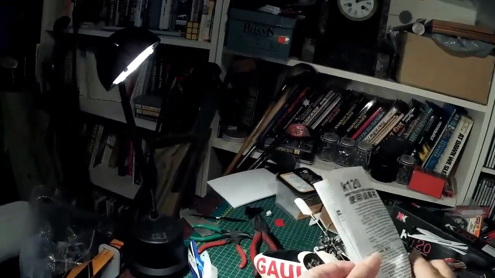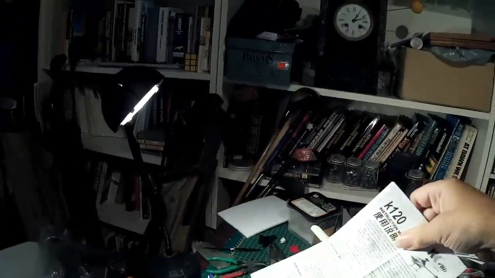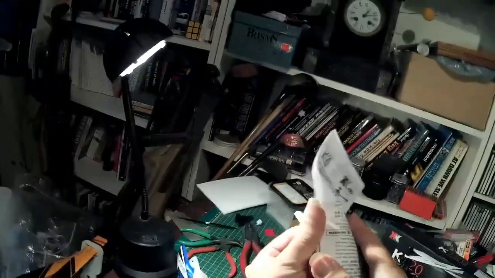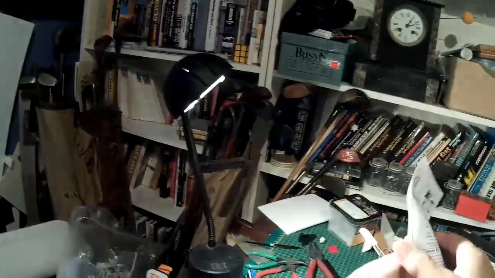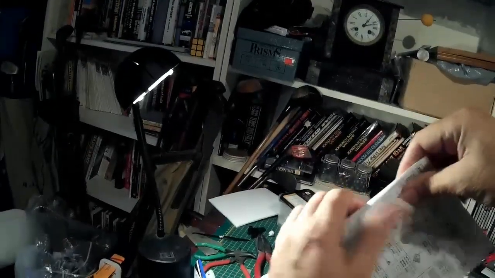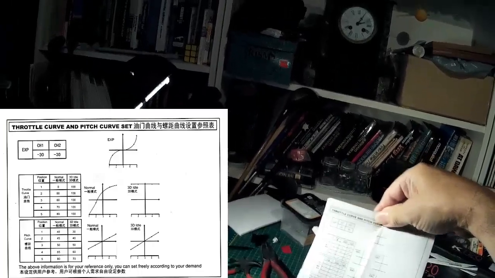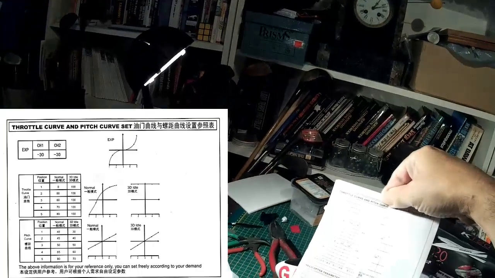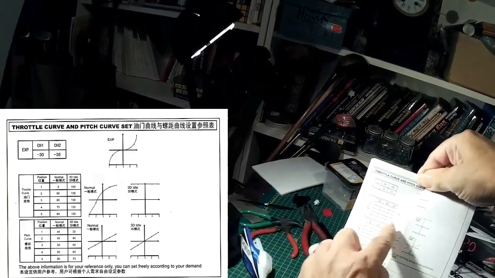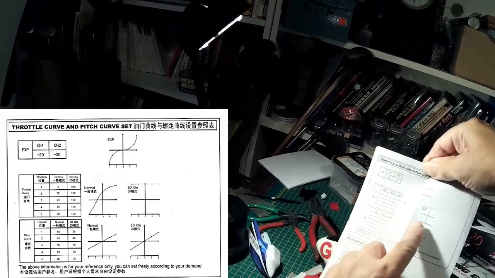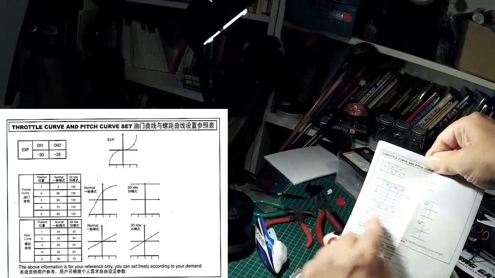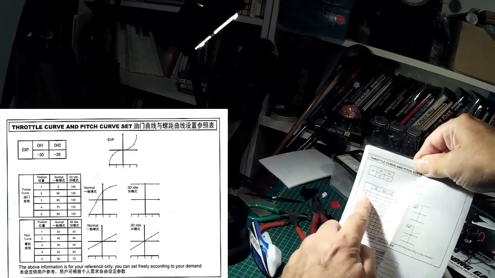Now, the manual for the XK, this XK120, is pretty rudimentary. That's the Chinese side of it. But if we look here, that's just a list of spare parts, but the critical page, if we can get it out, is this one. And if we look at this page, you can see that they give you pitch and these are throttle curves and pitch curves for normal and idle up.